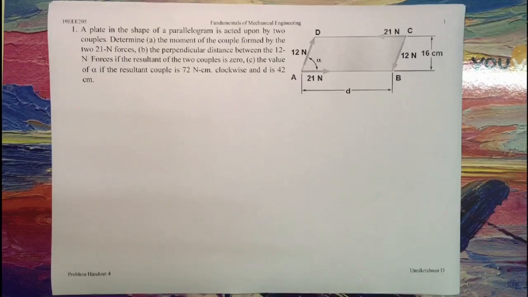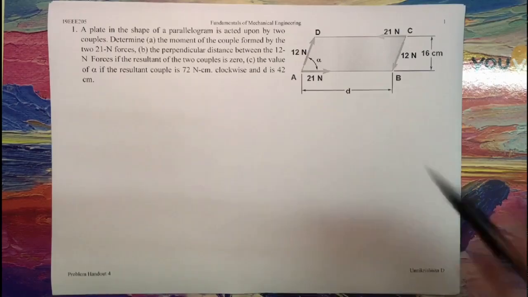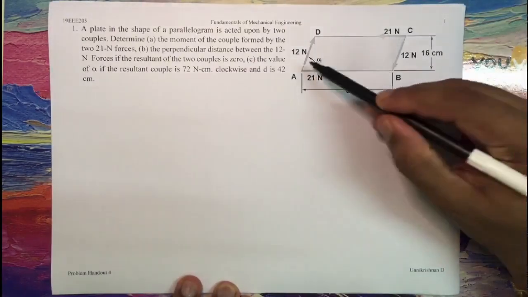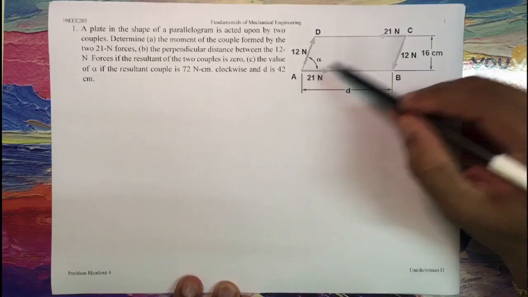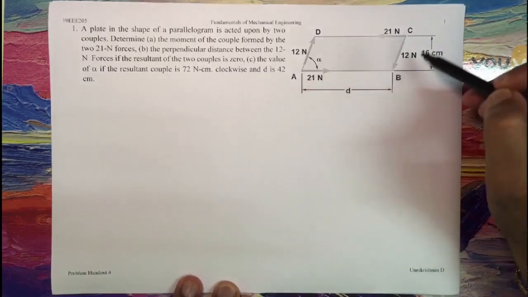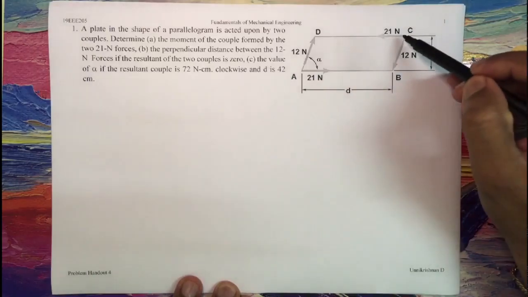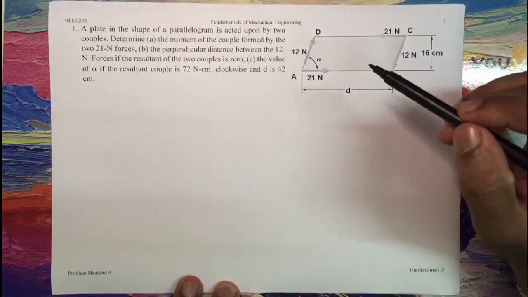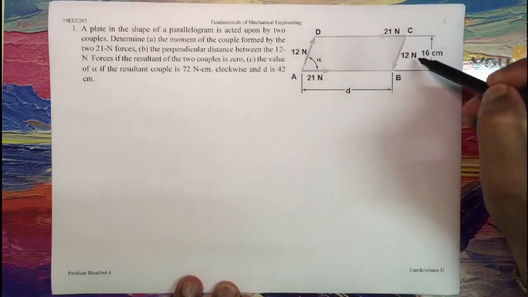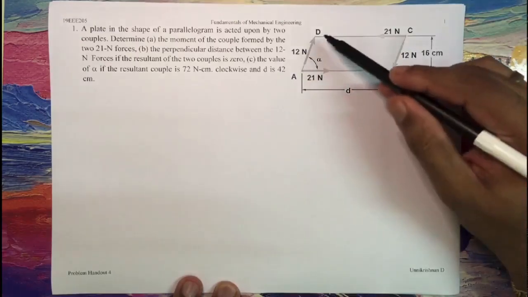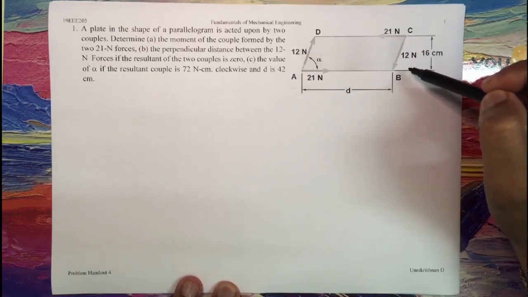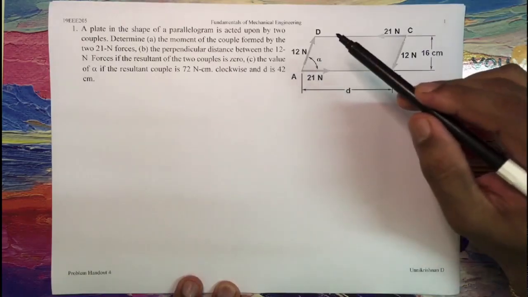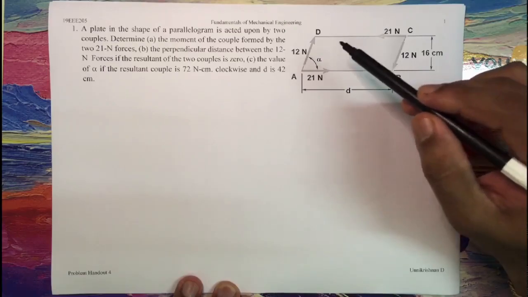Let us try solving this problem. Here we have two forces, that is, one is 21 Newton force and a 12 Newton force. Both 21 Newton forces are acting in the horizontal direction and they are parallel to each other and opposite in sense. Hence, these two form a couple. Same way, the 12 Newton forces also act in parallel lines of action and they also form a couple. Now, my objective is to find the moment of the couple formed by the two 21 Newton forces.